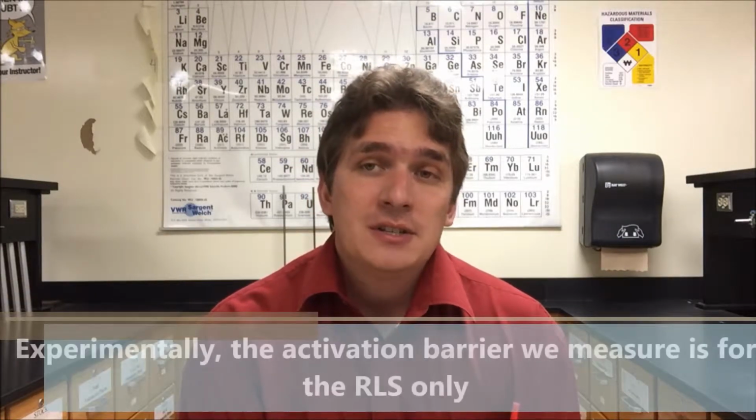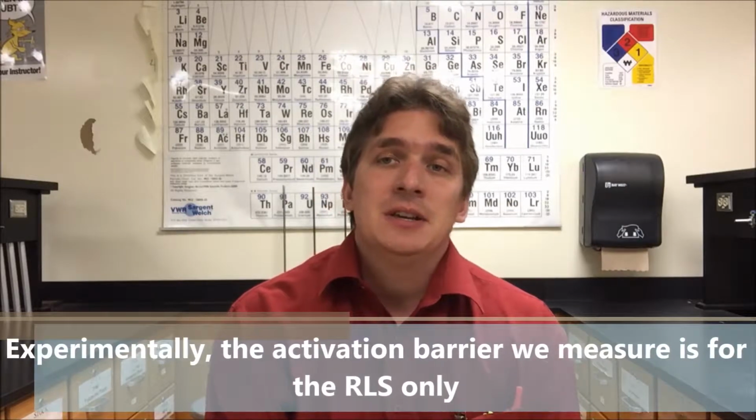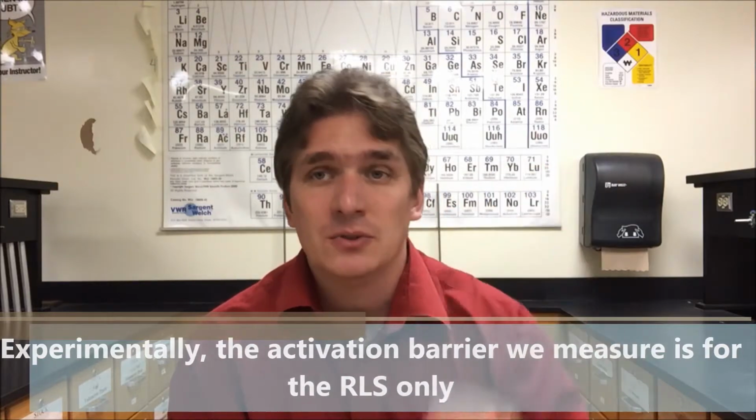What we call this in actuality is the apparent activation barrier, because if you've got enough energy to cross over the activation barrier for the highest peak in that reaction mechanism, then you've got more than enough to cross over all the other little ones. So even though we're measuring an activation barrier, it doesn't include all the ones that are beneath it. It's considered apparent because it's apparently the only one we can measure.